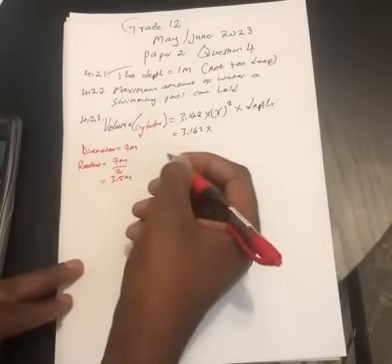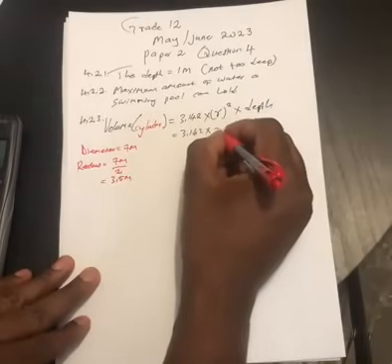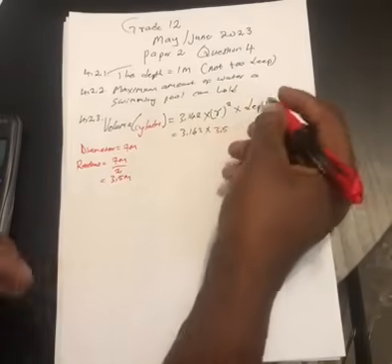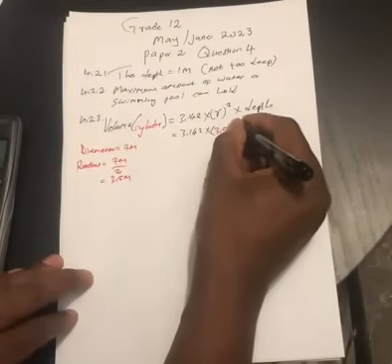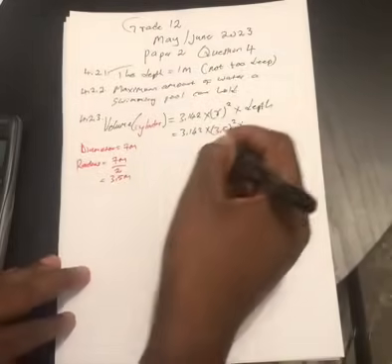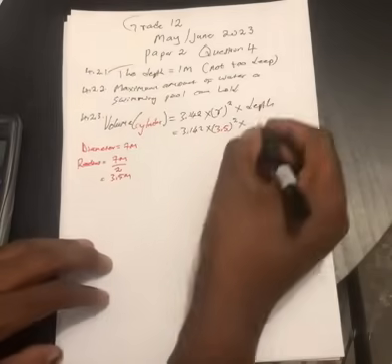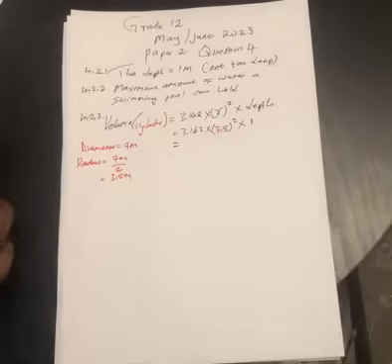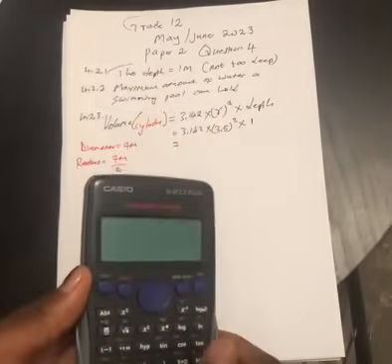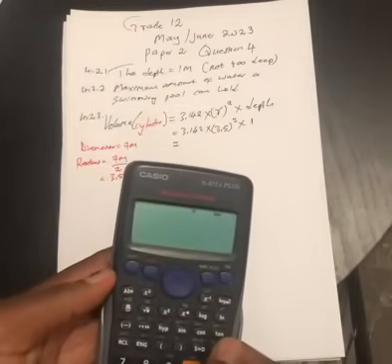Radius is 3.5 meters. So in place of radius, we are now going to write 3.5. But we don't change the equation. We continue to say squared multiplied by our depth. If you look at the question here, our depth is 1. Then use a calculator to find the answer. Make sure that you copy everything the way it is in the calculator.